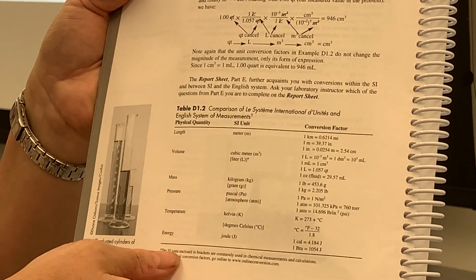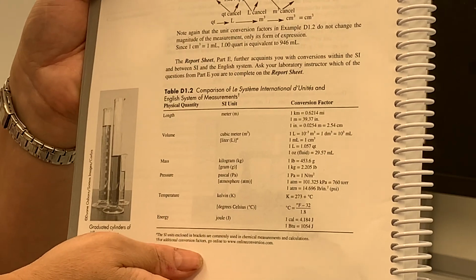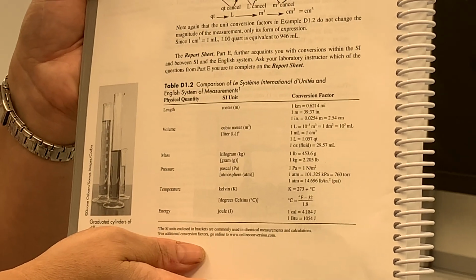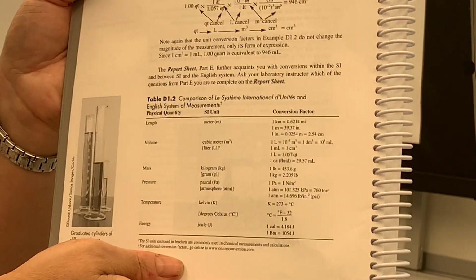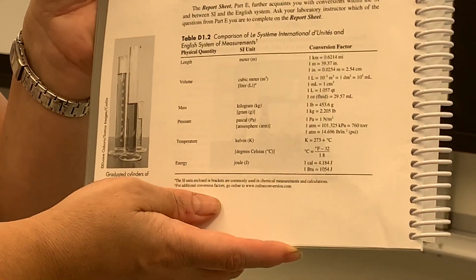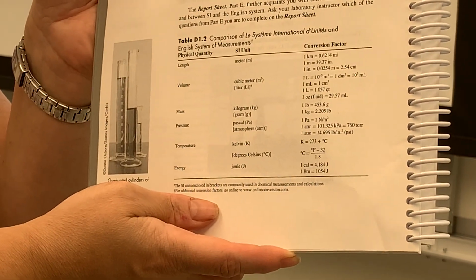I'd like to point out that you are not expected to memorize conversion factors used to convert between English and metric systems. The only thing you are responsible for memorizing would be the prefixes.